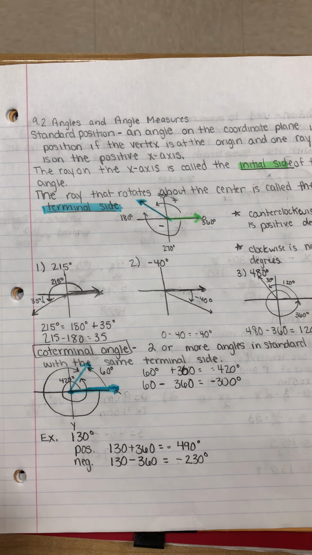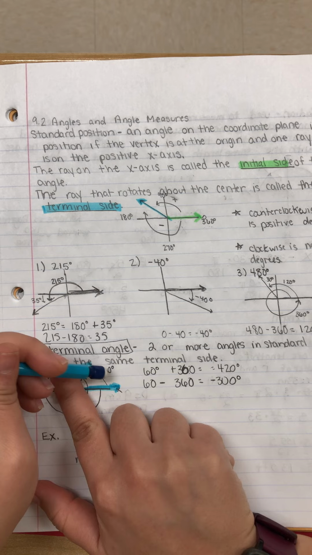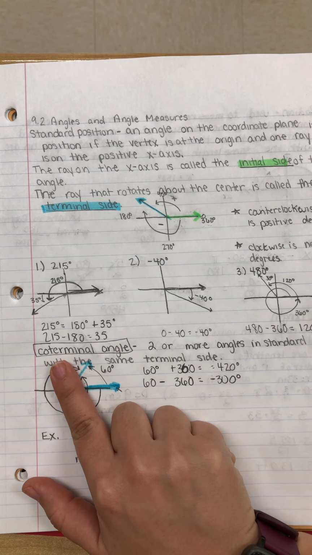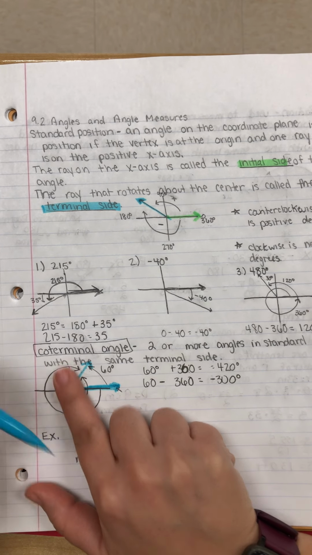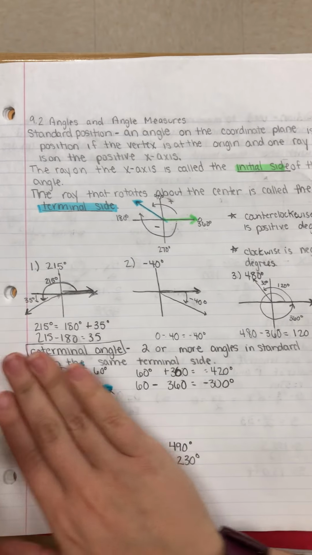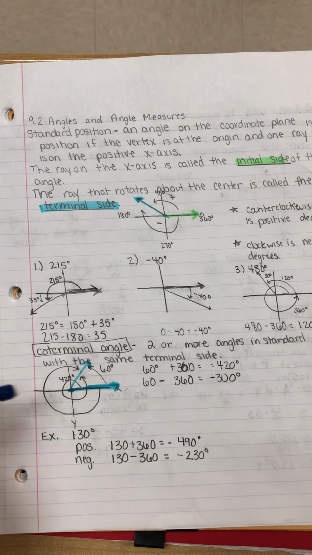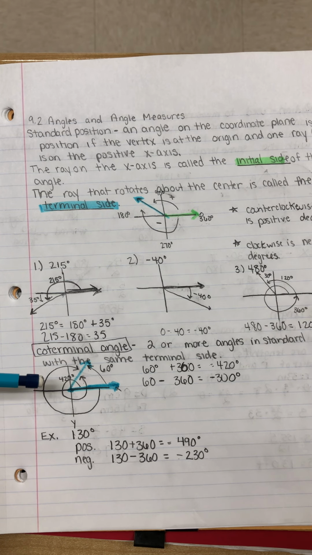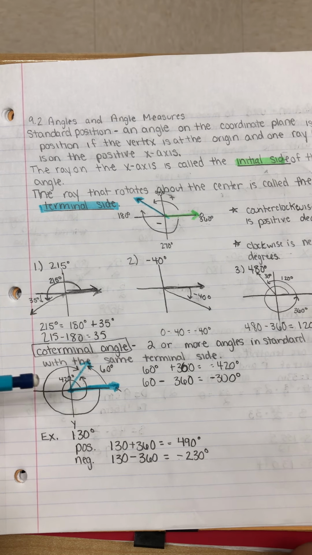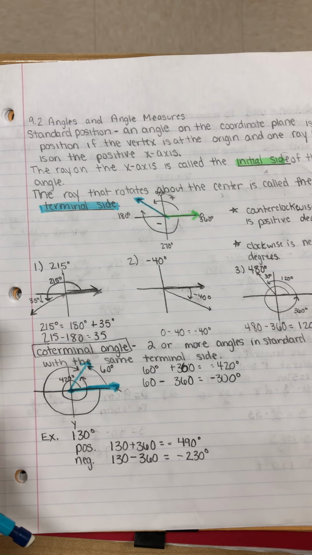So we want to check it, and the only thing it gave us was the 60. So the only information it actually gave us was the 60 degrees. It did not give us any of these other circles. And it says in the instructions, find a positive and negative coterminal. So we need to have one positive answer and one negative answer.